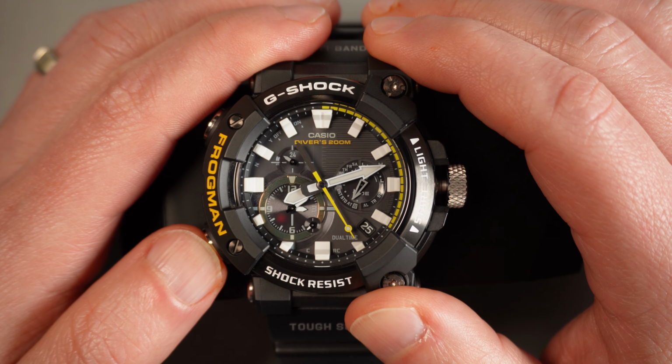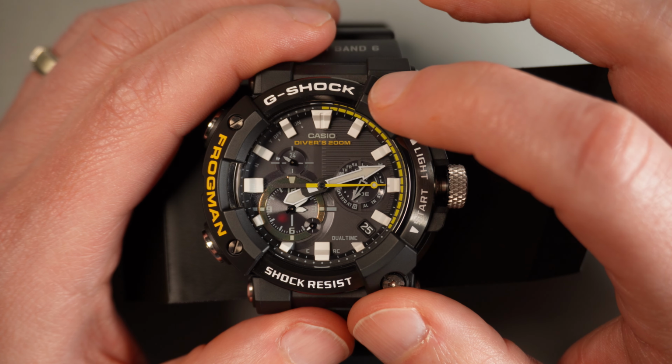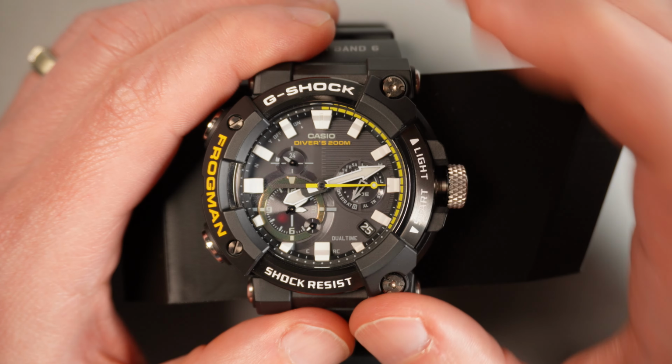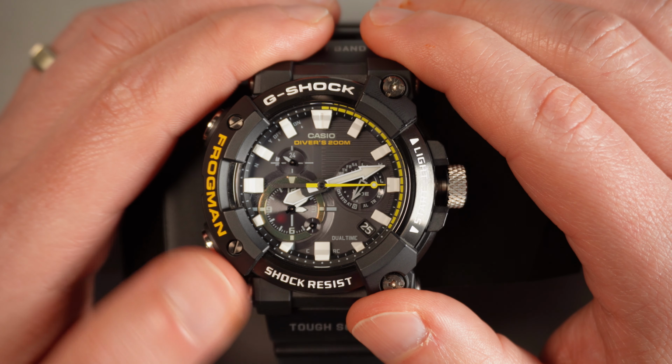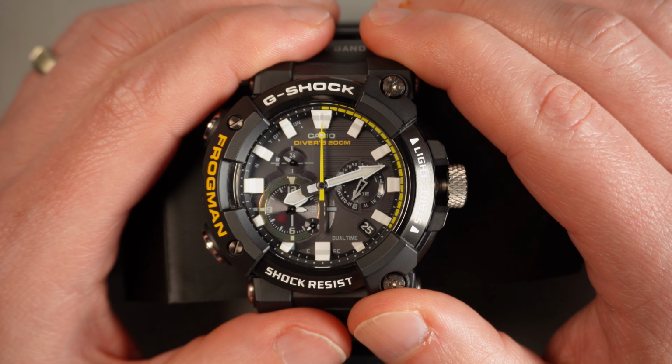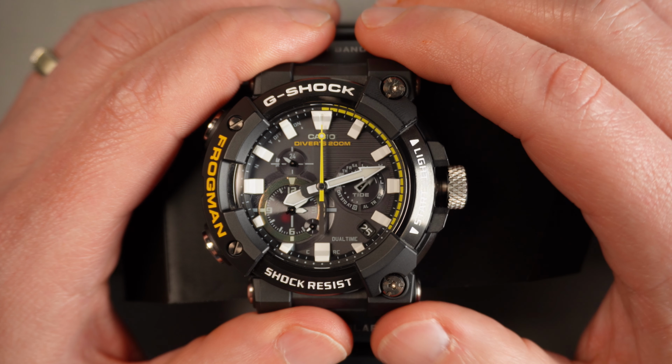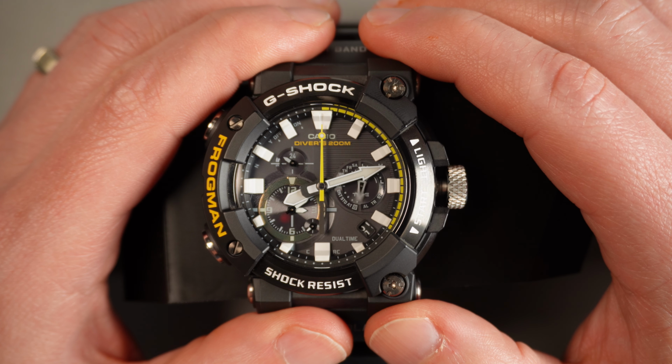Now pressing it again will allow you to set the month. So 1 is January, 2 is February, 3 is March, you get the idea. And then press it once more for the day. When changing the day, you'll notice that the mode hand will spin super quickly.